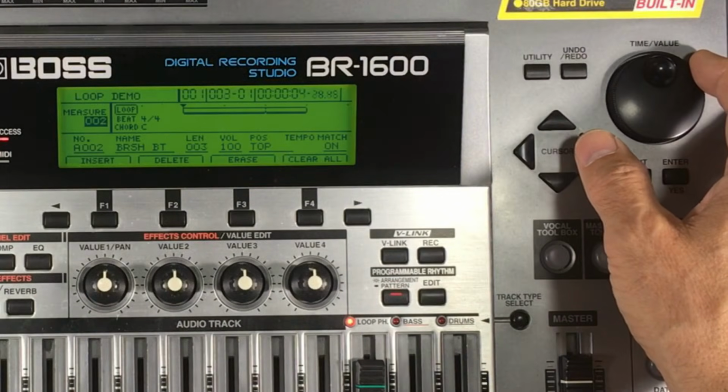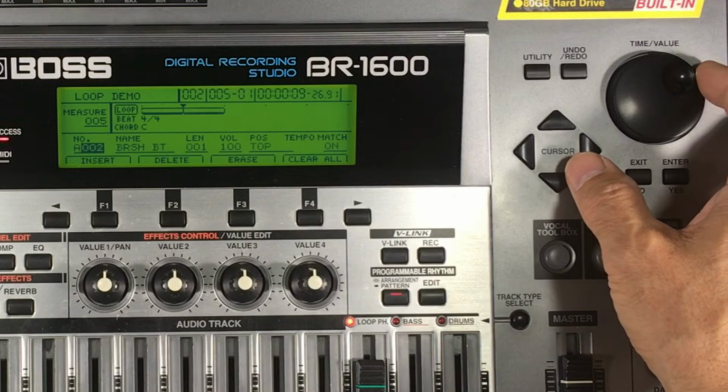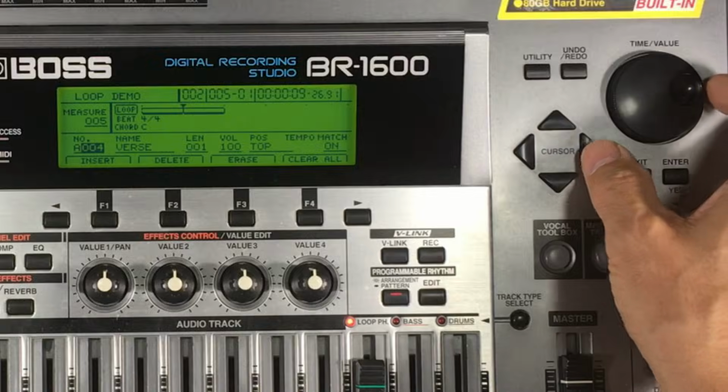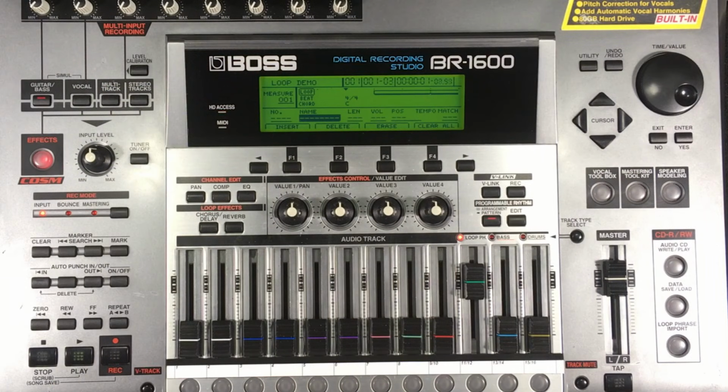Highlight measure and use the time value wheel or the fast forward button to move the current location, shown with a small triangle, to the location where you want the next loop to start. Highlight the loop number and select a new loop. Continue adding loops until the arrangement is done. Press play at any time to hear the recorded tracks played along with the arrangement, and make any adjustments before you save the arrangement.